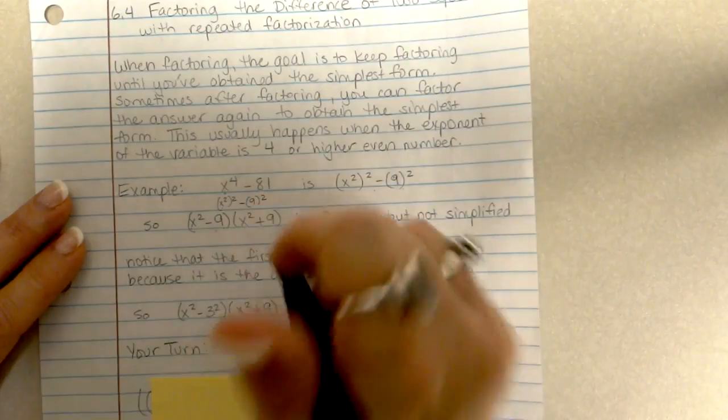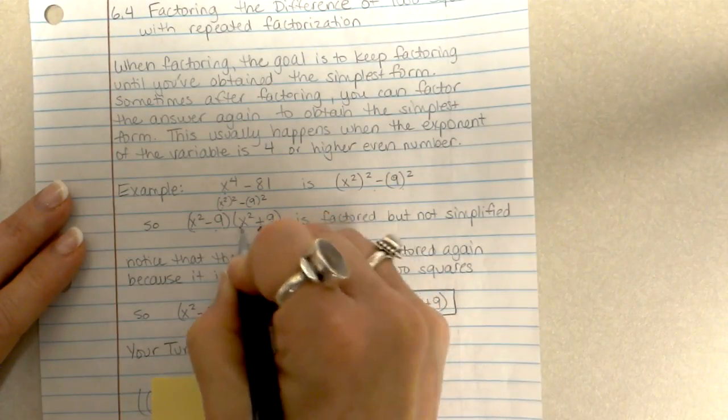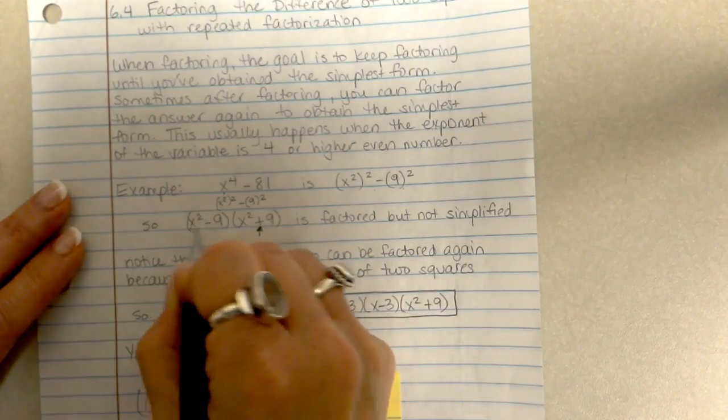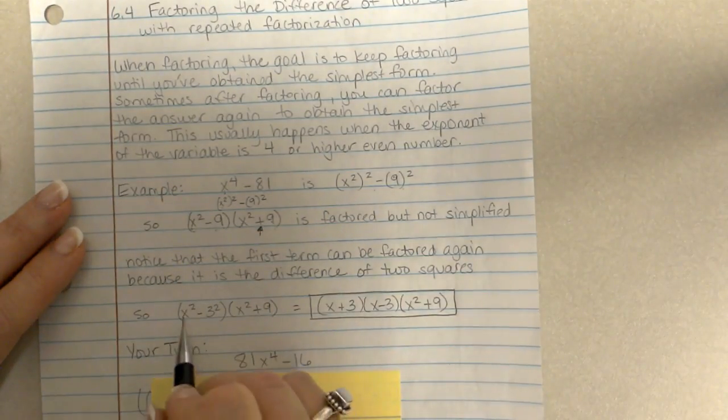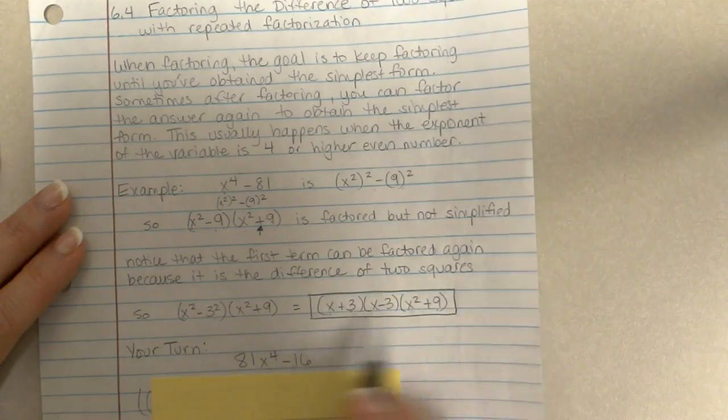This one cannot, because there's a plus sign there, right? And that messes everything up. So this is as simple as it can go. But the difference of squares showed up again. So since there's an a and a b, then I say a minus b and a plus b, and I leave the third one. So all 3 of these together is the factored form of this one.